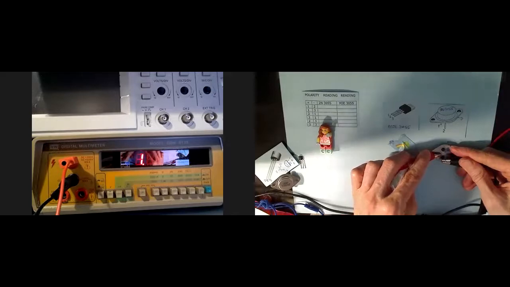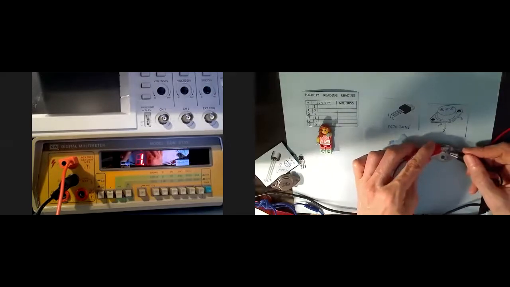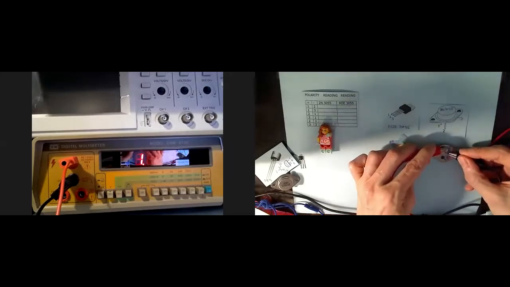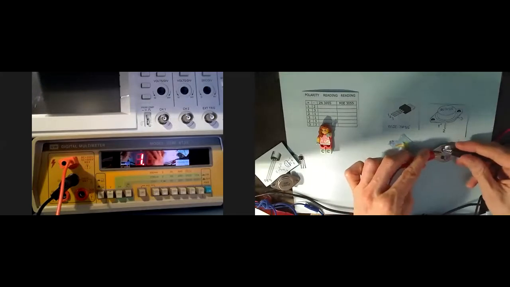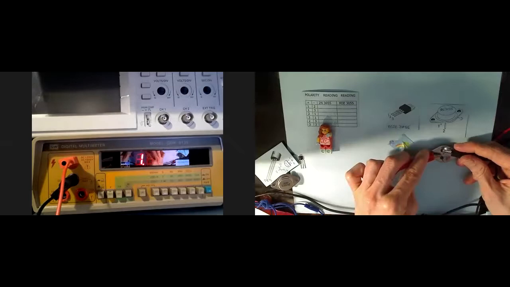And then I'm going to go 2 positive, 3 negative. And now I'm going to go 3 positive, 2 negative. There's 3 positive, 2 negative.